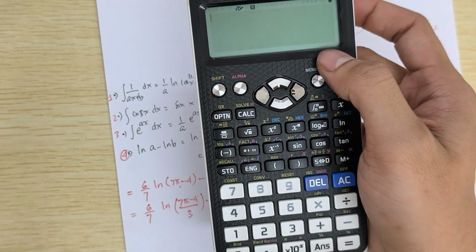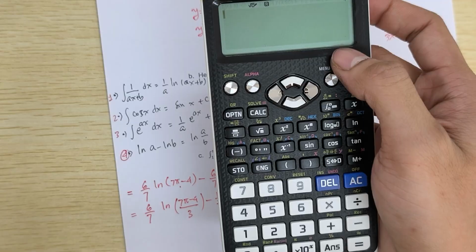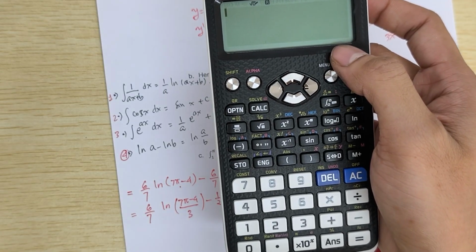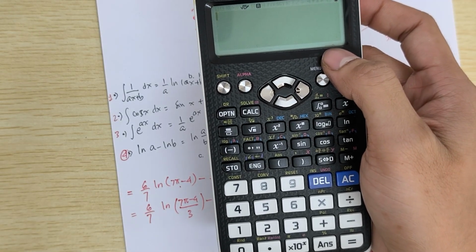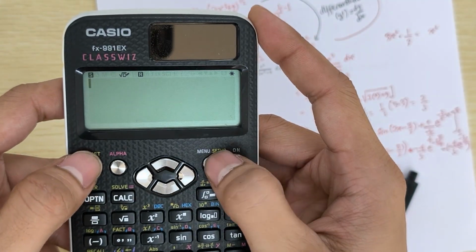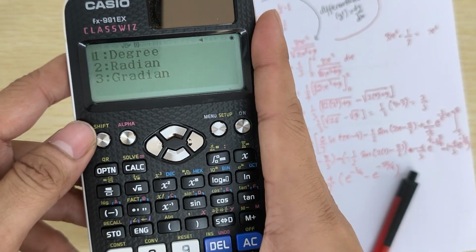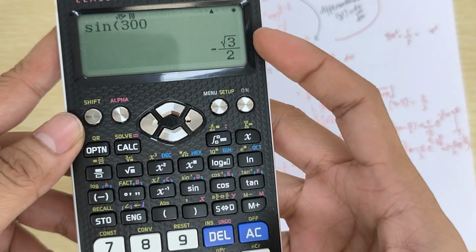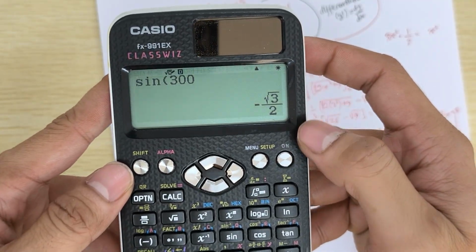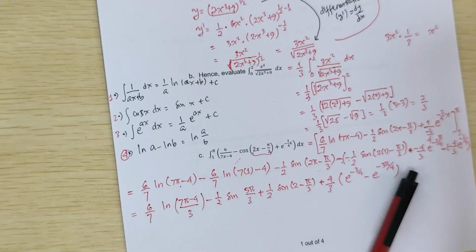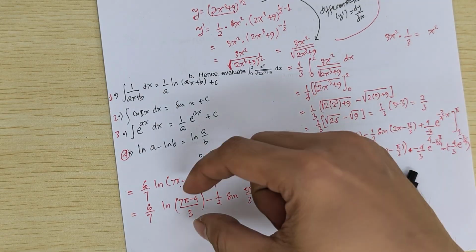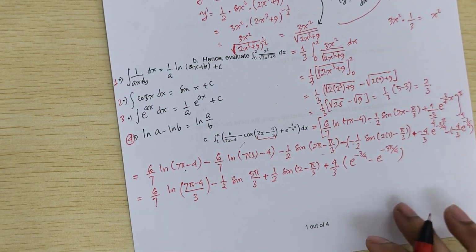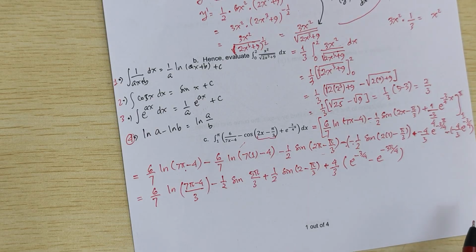And the value of sin 300 will be negative root 3 over 2 as well. Let's see. Sin 300. You see, the results are similar, but here we use radian because we cannot mix degree and radian in one function.